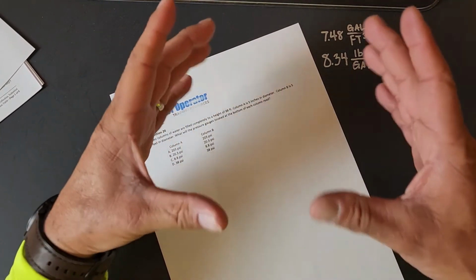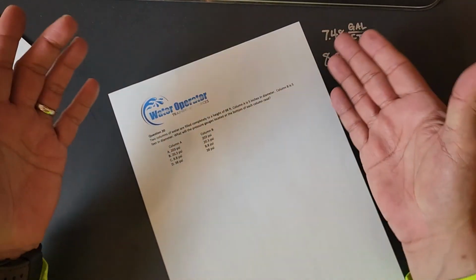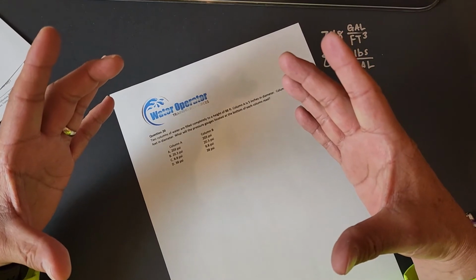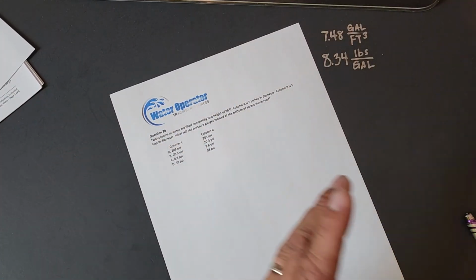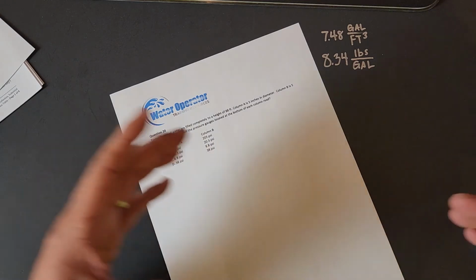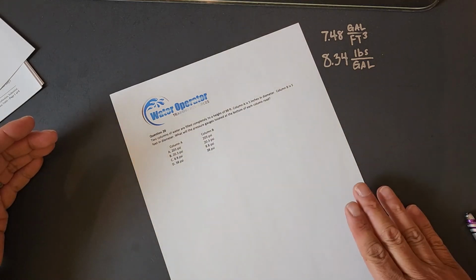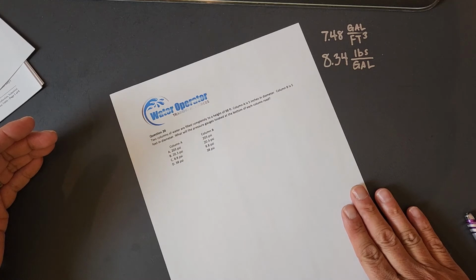It doesn't matter the diameter. The diameter can be 5 feet in diameter for one column, 50 feet in diameter for another column. It doesn't matter what the width is or the diameter. What matters is the level of the water measured down to the bottom.